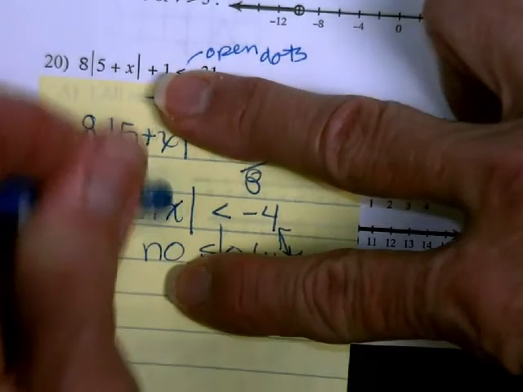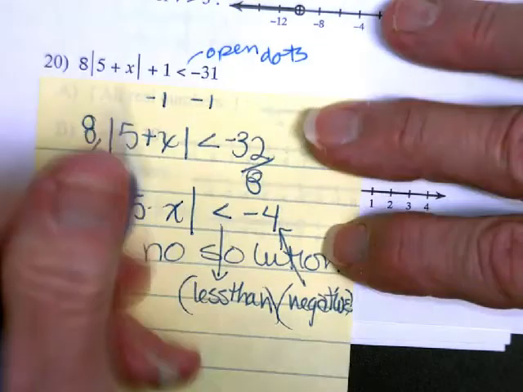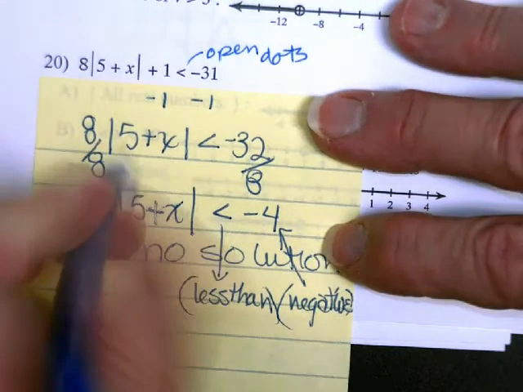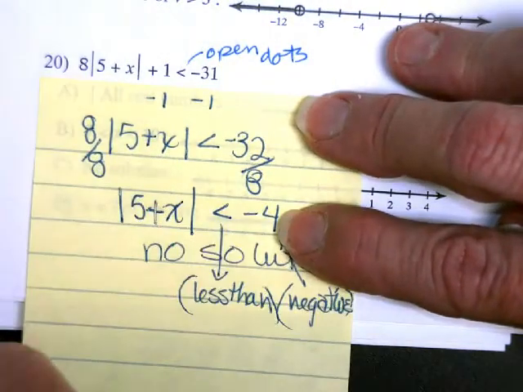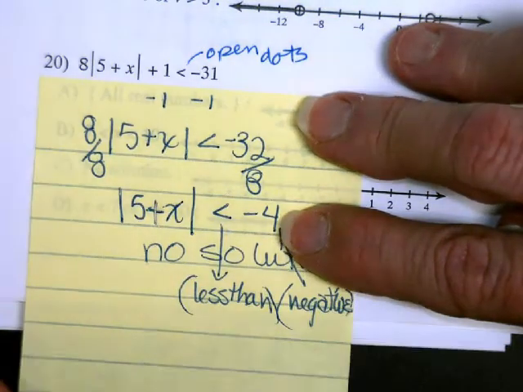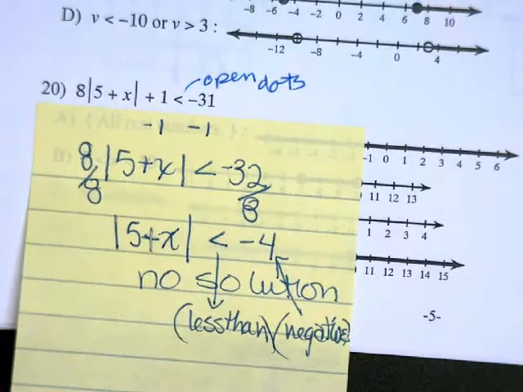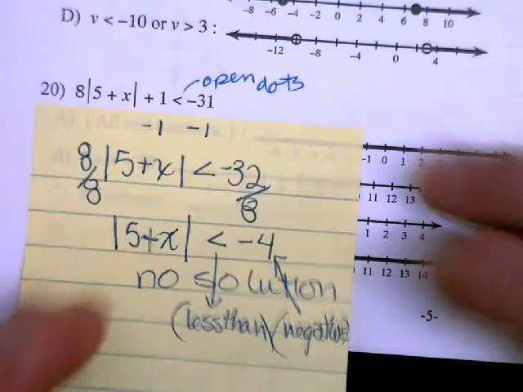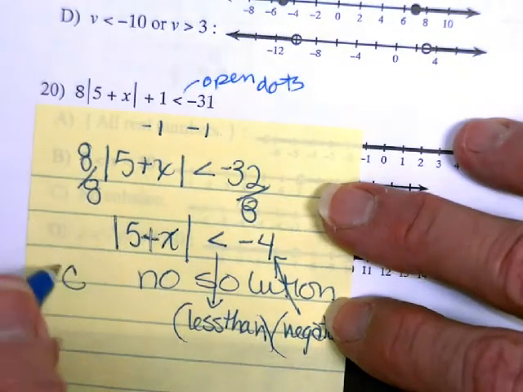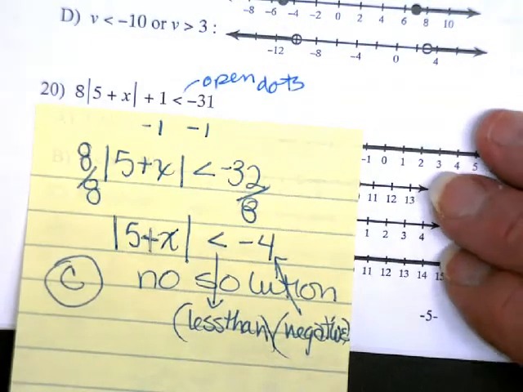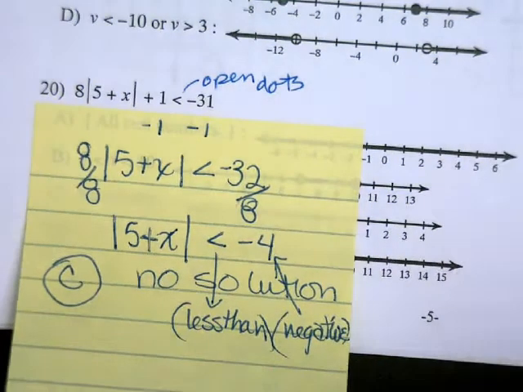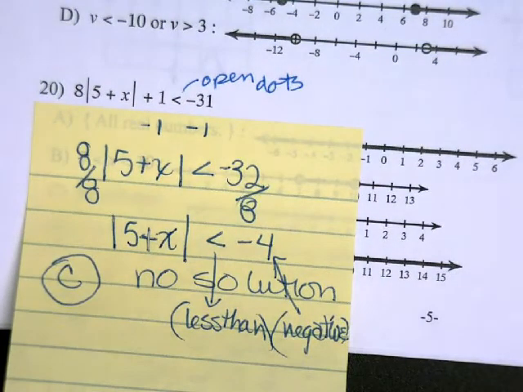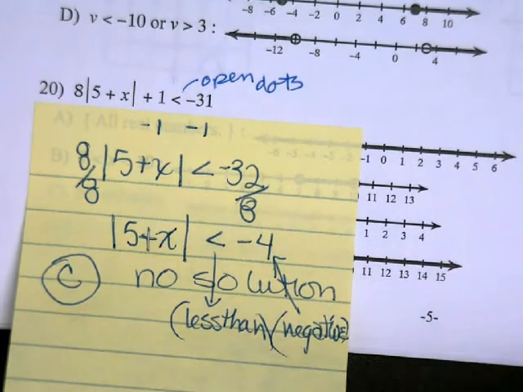Because an absolute value, no matter what's inside, will never come out negative or less. Fair and square? So it's letter, I can see? Okay, thank you. See why you have to keep going anyway?